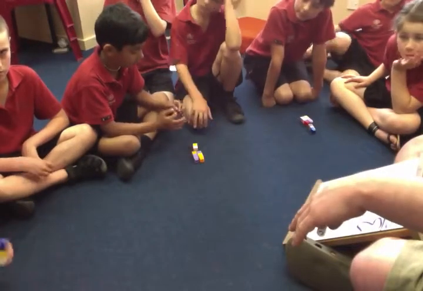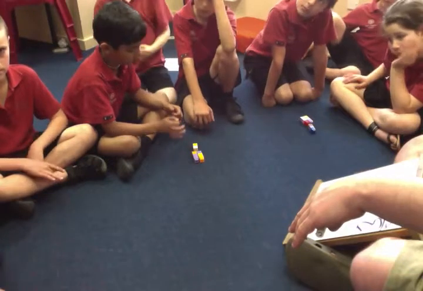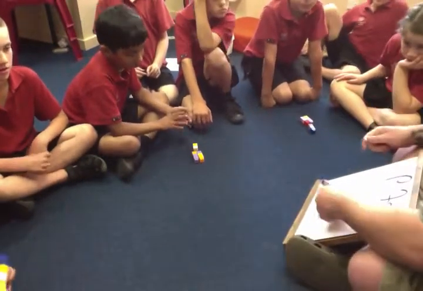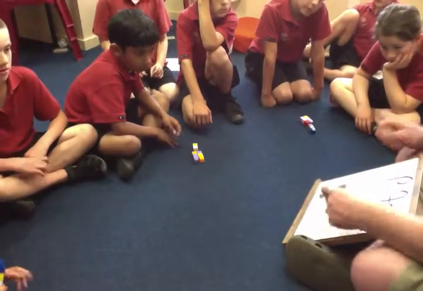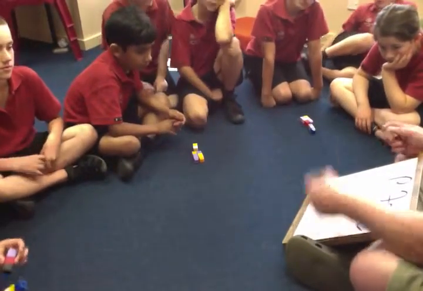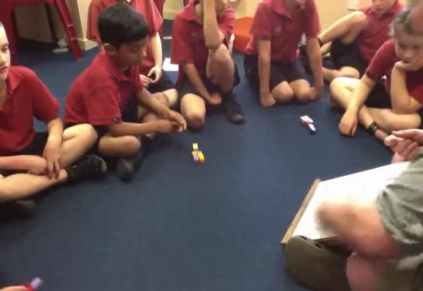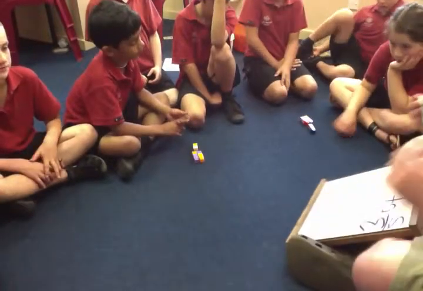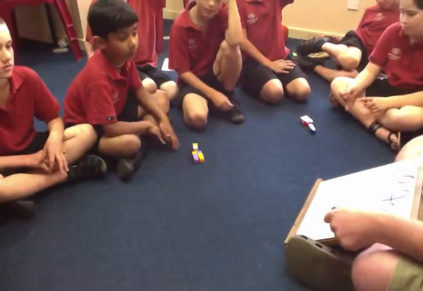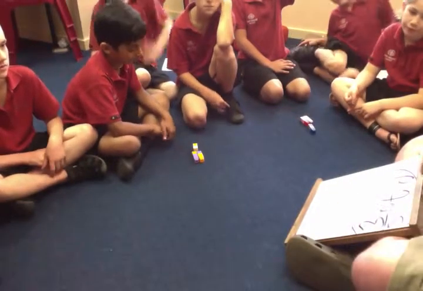I just said the third of... Oh, so you changed your mind to third. Because halves, if something's in half, it means it's in 2 groups, doesn't it? It's got a 2 at the bottom. We're not talking about halves, we're talking about thirds. Right. Who would like to talk to the group and tell them how you know what 2/3 of 9 was?